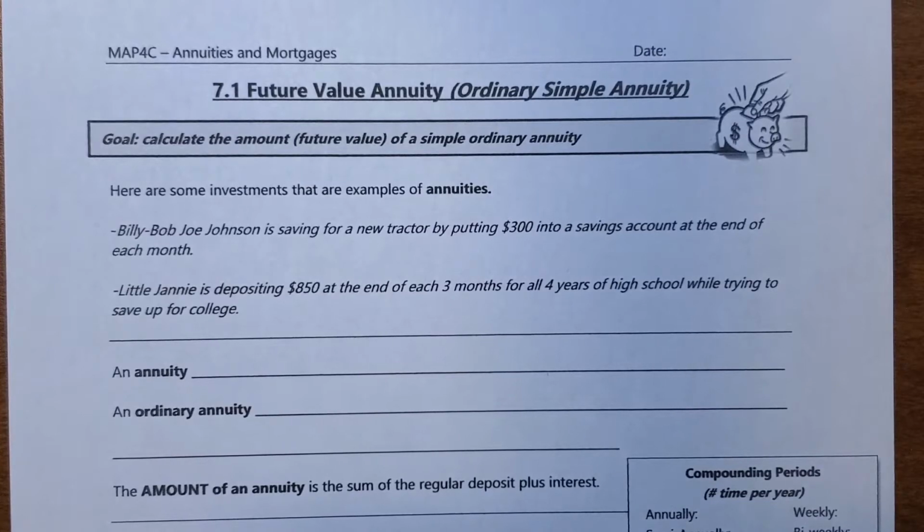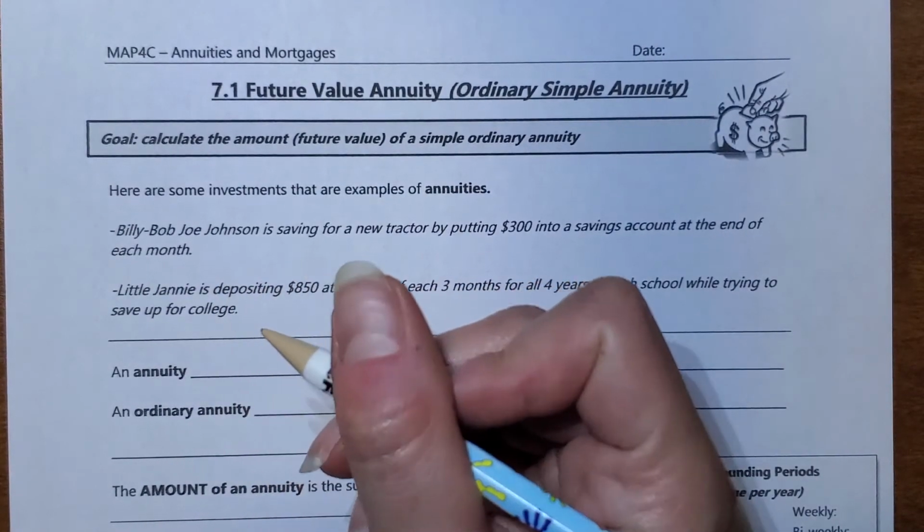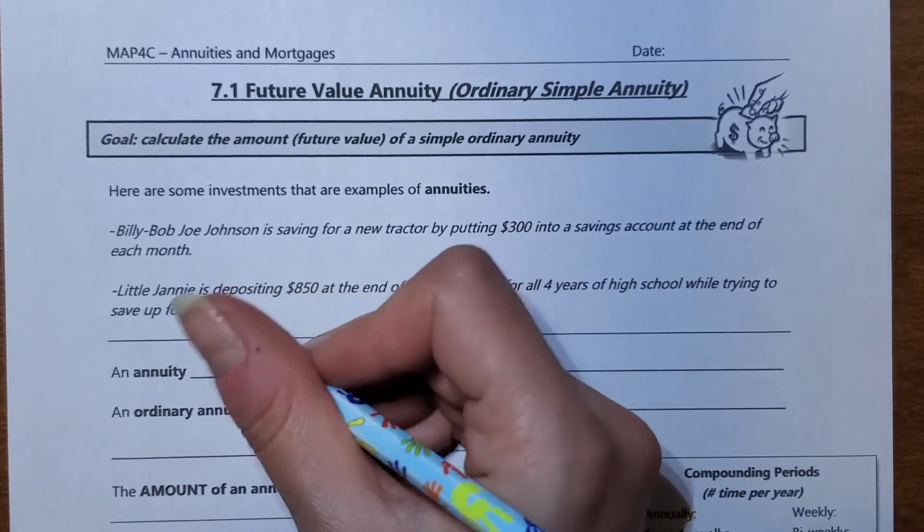This is the big difference between compound interest and simple interest versus future value annuities, or annuities in general: there is a regular payment being made, rather than with simple and compound interest, where a principal payment is made at one time. So to define, an annuity is a series of equal payments made at regular intervals.